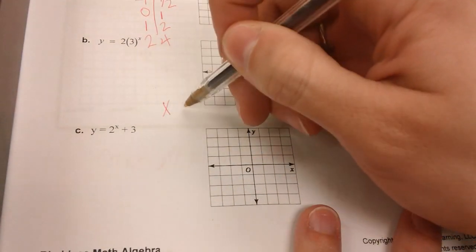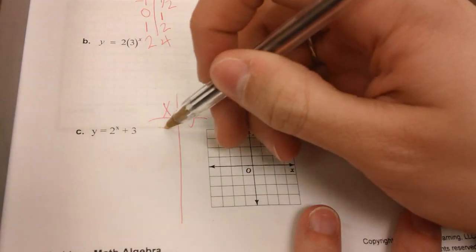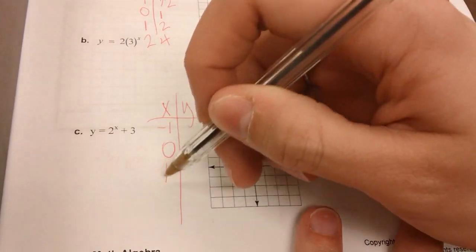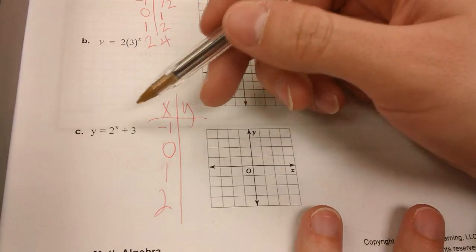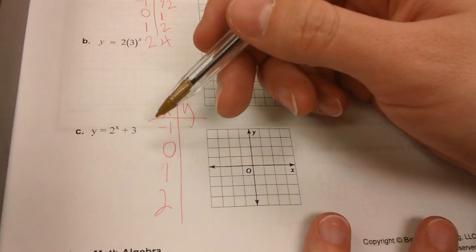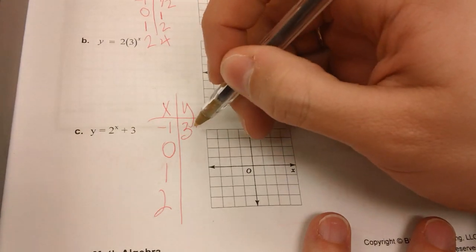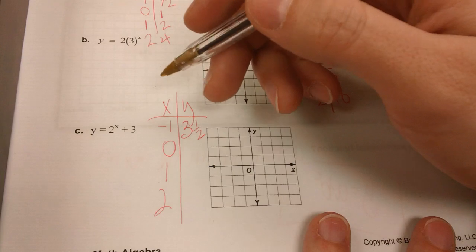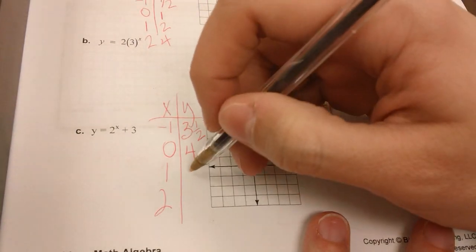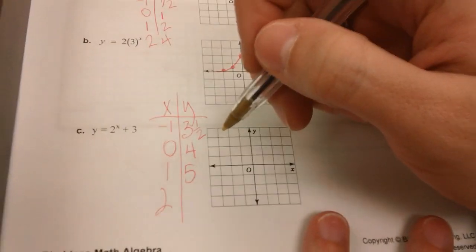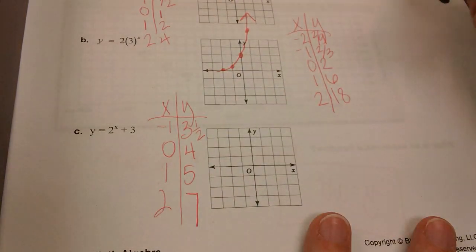Okay, 2 to the x power plus 3. So we do -1, 0, 1, 2. Oh, I forgot my -2. Okay, 2 to the negative first would be 1/2 plus 3 is 3 and 1/2. 2 to the 0 power is 1 plus 3 is 4. 2 to the first power is 2 plus 3 is 5. 2 to the second power is 4 plus 3 is 7.